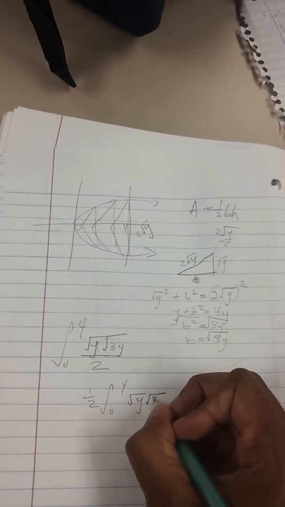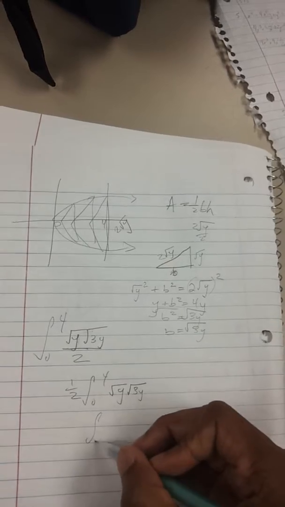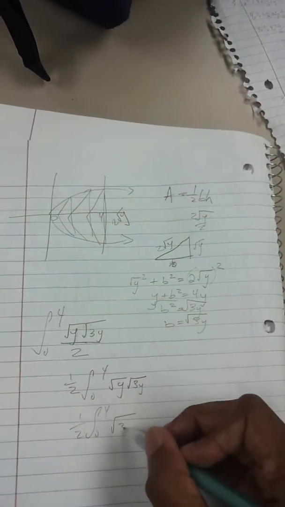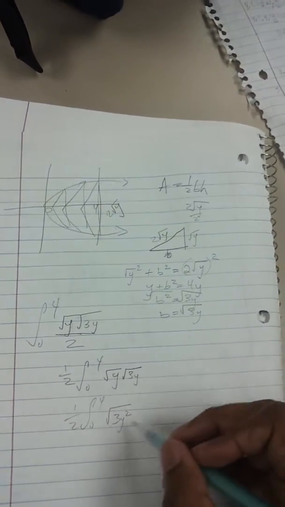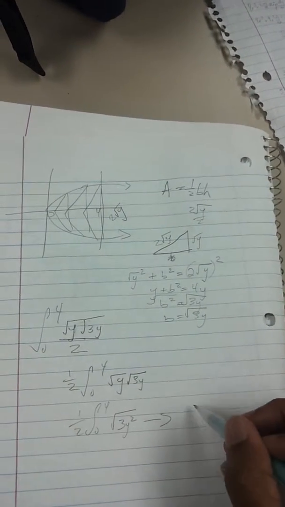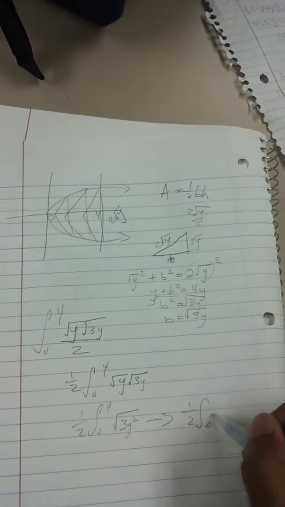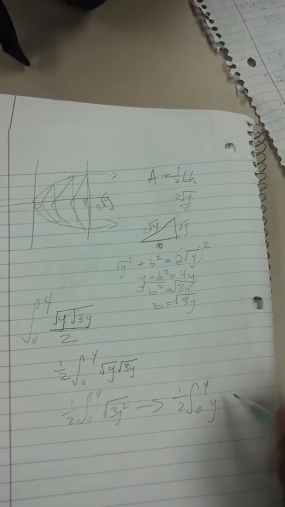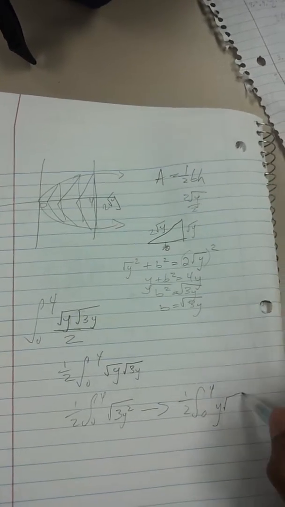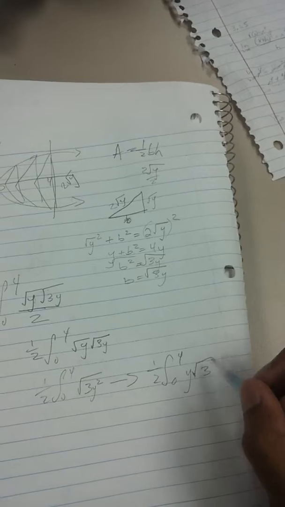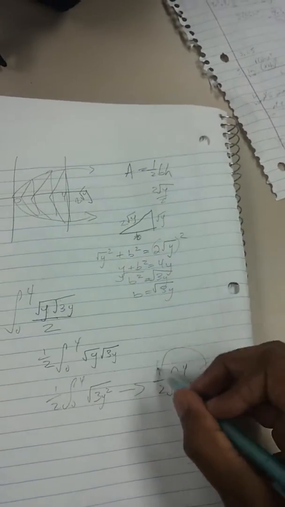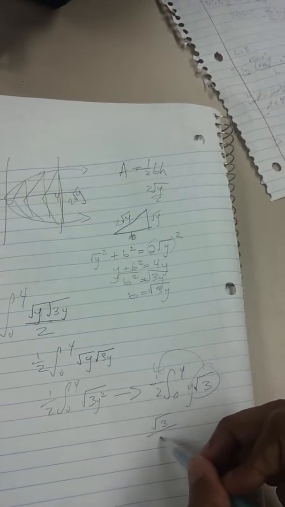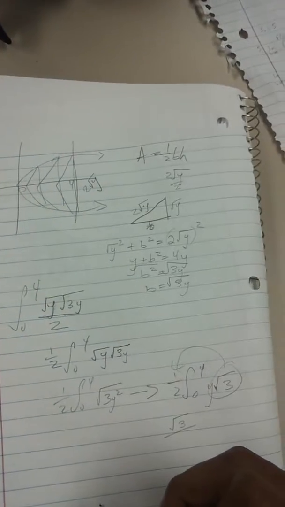Square root of y times square root of 3y would make it 3 square root of y, which would simplify out to equal y square root of 3. And then we can bring this radical outside here. Oh, I think I messed up here somewhere.